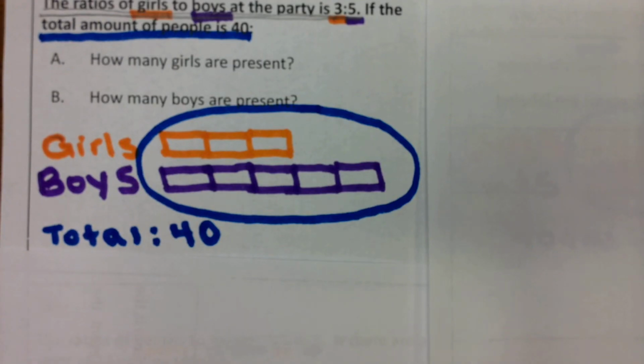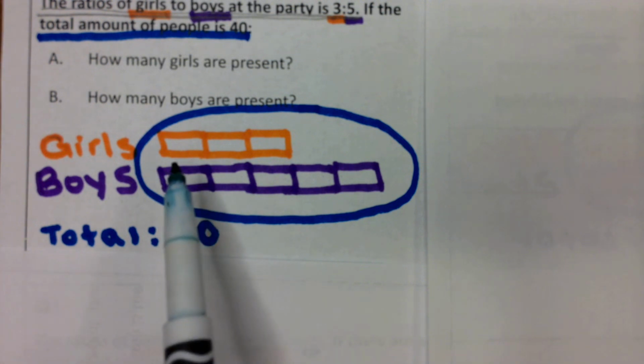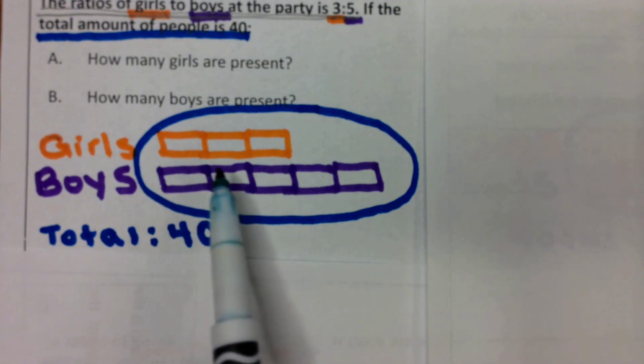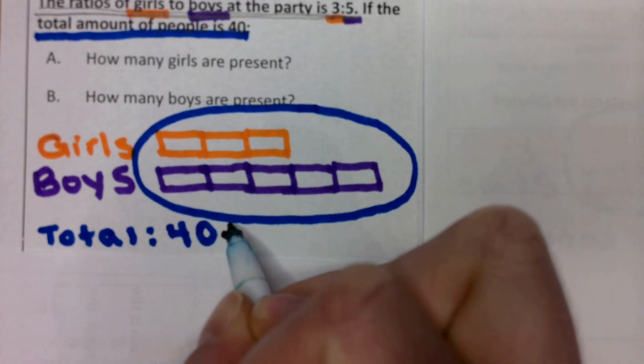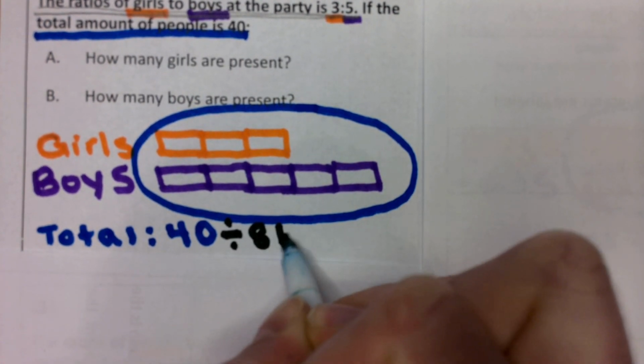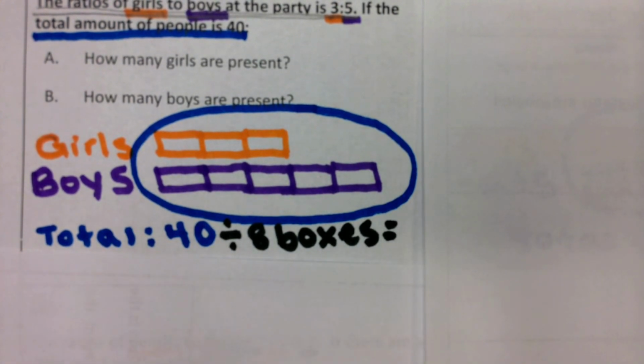Okay, make sure you're writing with me. So our total in this case was 40. All right, so let's figure out how many boxes we have all together. 1, 2, 3, 4, 5, 6, 7, 8. We have 8 boxes. So I'm going to do 40 divided by 8 boxes. And yes, you should write the word boxes.